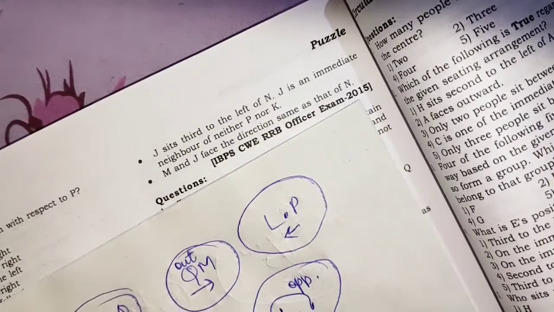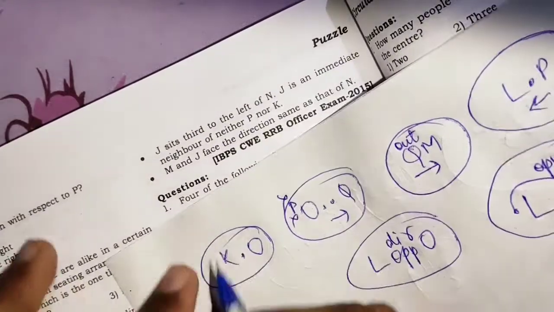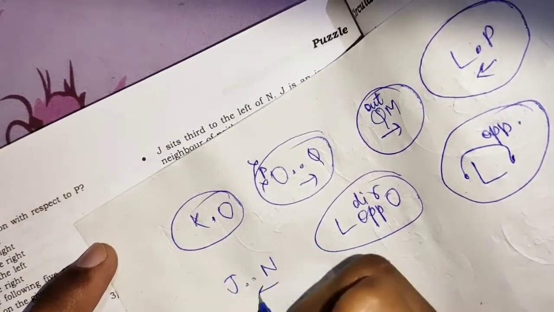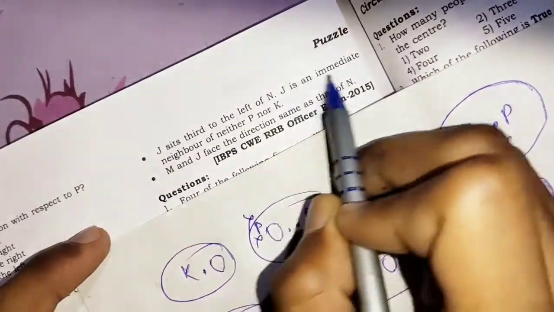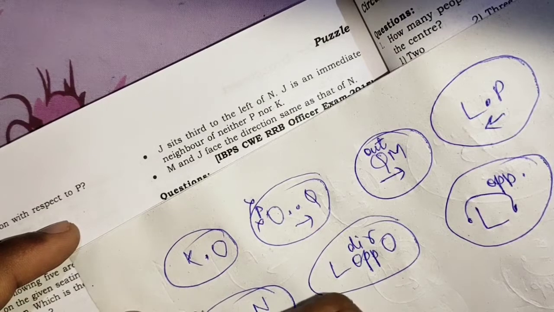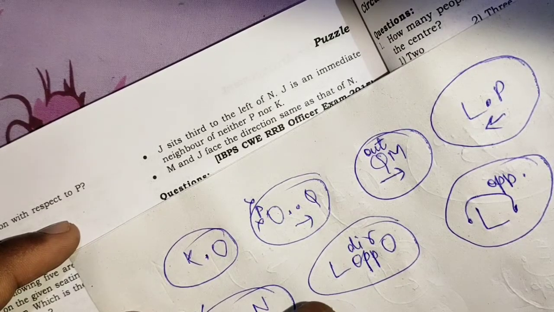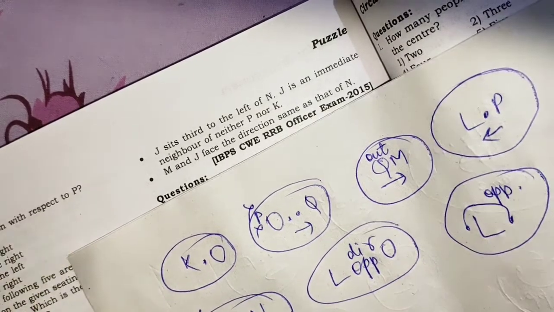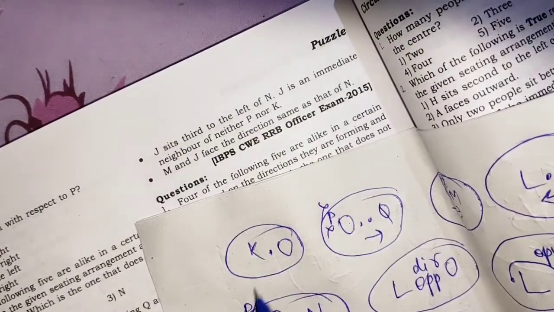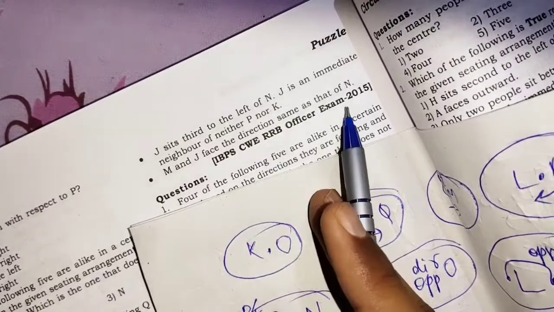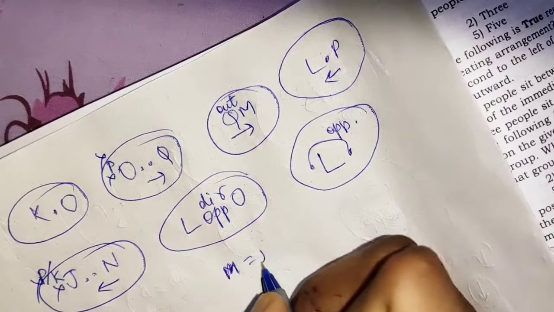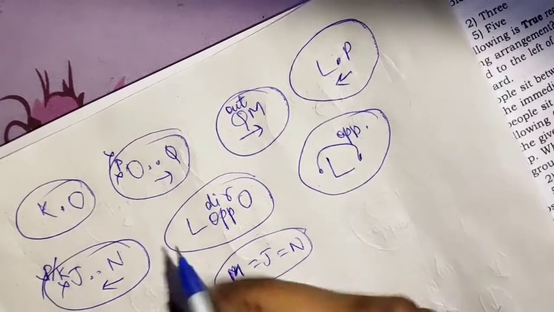J sits third to the left of N, and J is an immediate neighbor of neither P nor K. So P and K both are not the immediate neighbors of J. And last, M and J face the same direction as that of N, so M equals J equals N. These are the points.